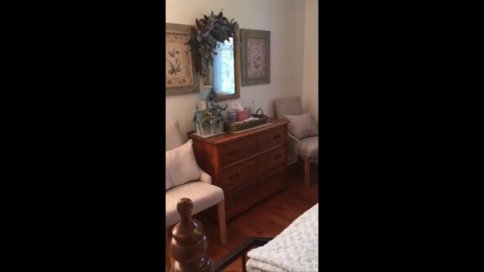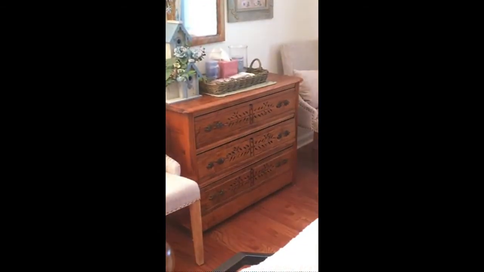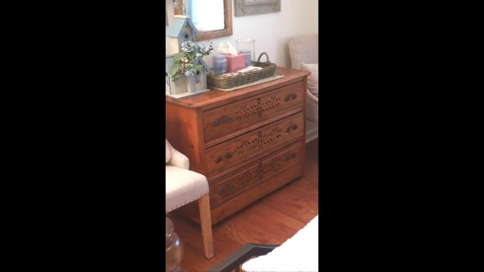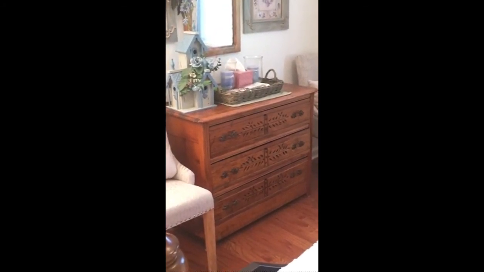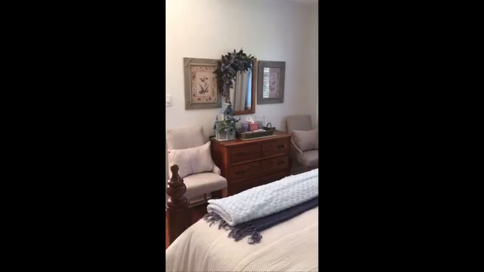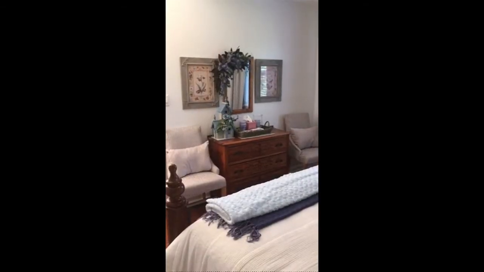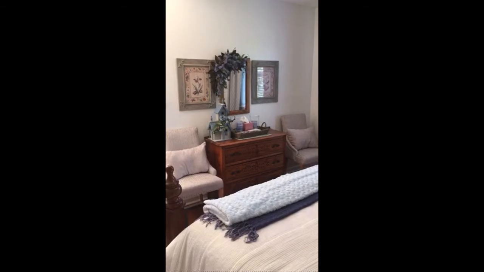So very, very special to me is this dresser and mirror. It did belong to my grandparents, and when they passed, it was gifted to me. So I'm so very thankful and so appreciative that I have that memory here in this room. The chairs came from Burlington Coat Factory, and I believe the pillows came from a place called Gordman's.